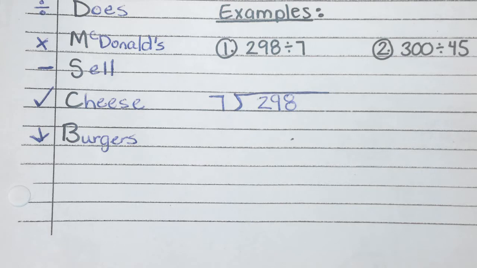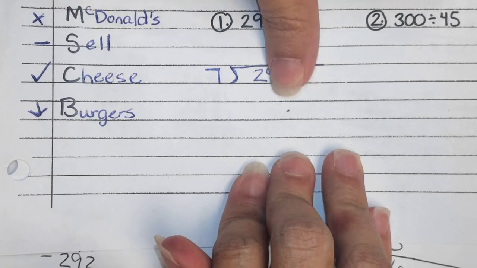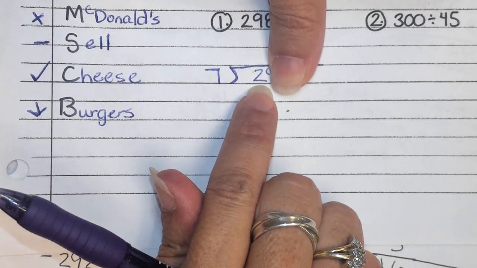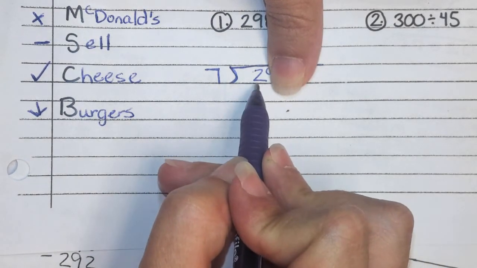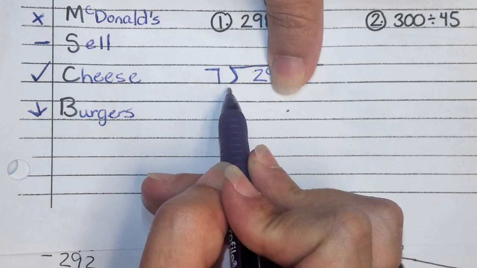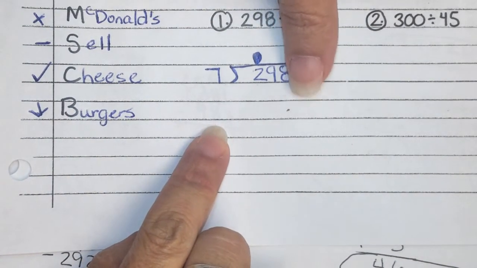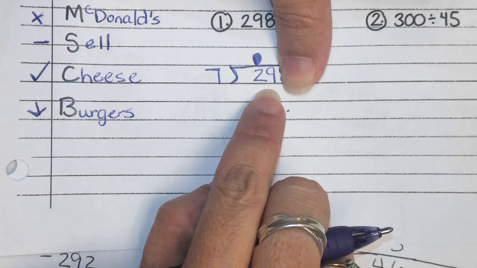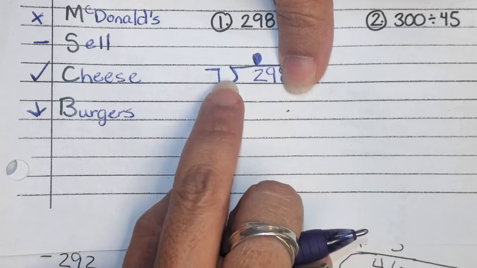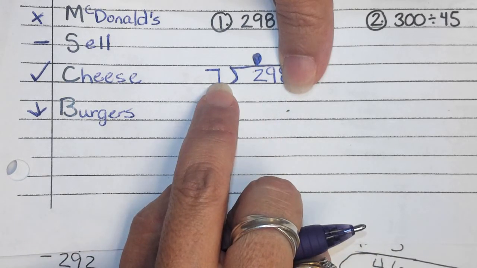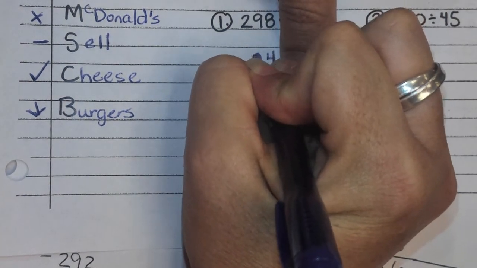Now, I personally do this using fingers to cover up some steps. I start out by asking myself, if I have 2 apples, can 7 go into 2? No. Because I only have a group of 2. I only have 2 apples. I cannot make a group of 7. So, I'm going to put a 0 there. Okay, I'm going to go over one step. Can 7 go into 29? Yes. So I want you to think, dividing 29 by 7. How many 7s are in 29? 4. You got it.